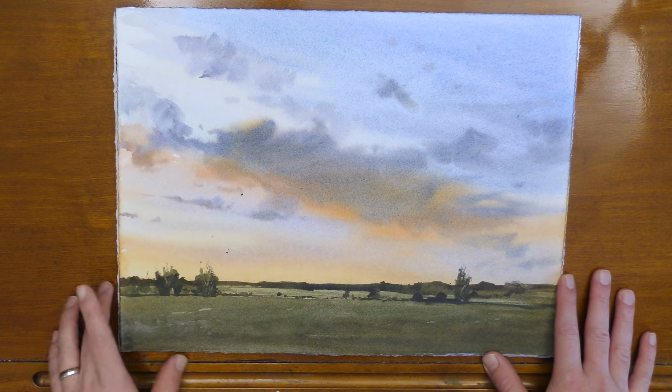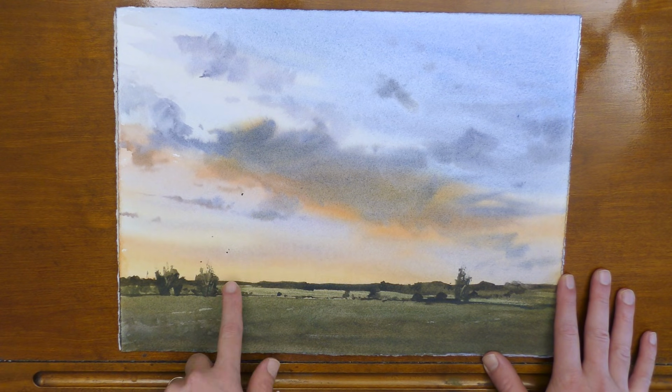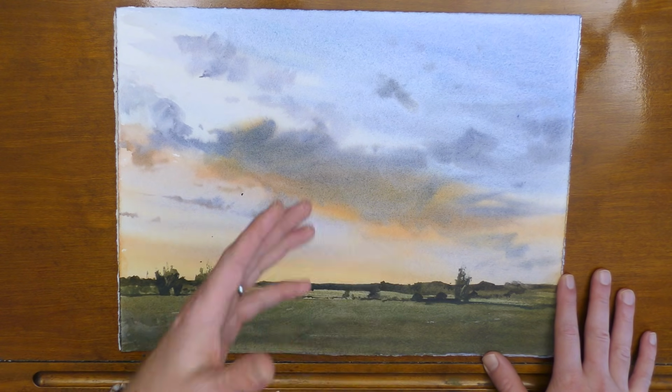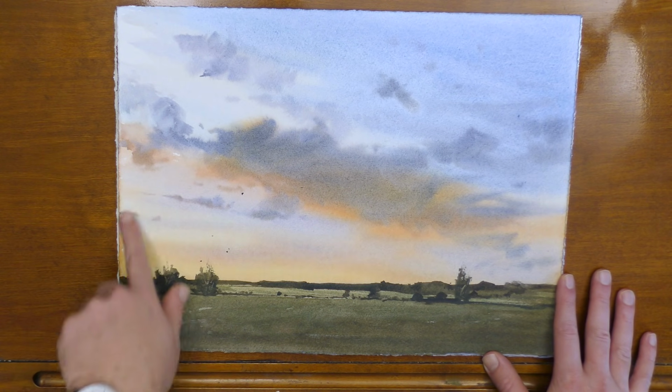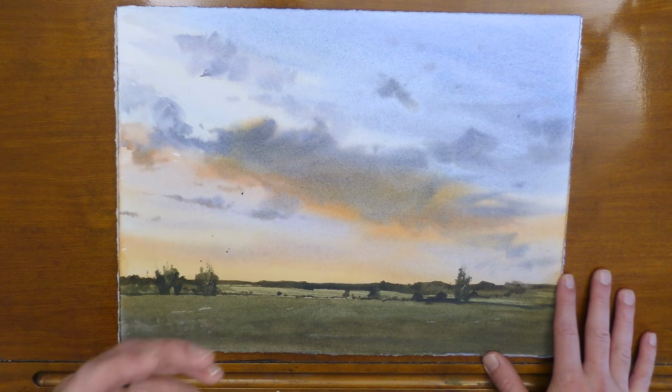So here you can see this is a painting of a sunset, and it's helpful to first identify the lightest part of the scene. So here is obviously where the sun is setting, where our light source is. When you can identify that, you can know that everywhere else in the scene needs to be darker than that area, right? That makes a lot of sense.